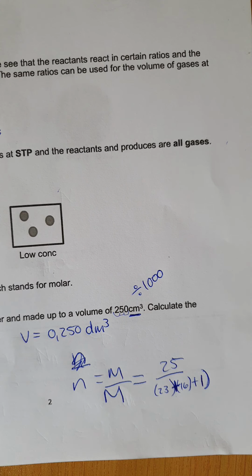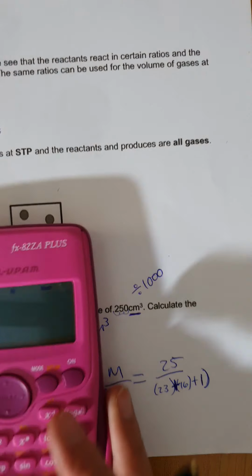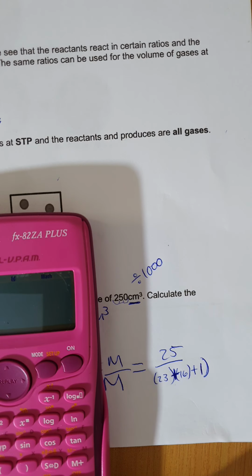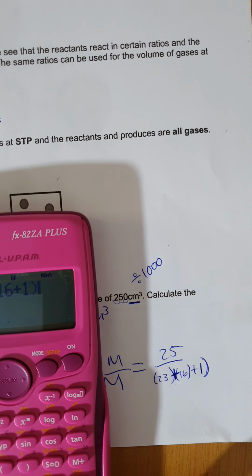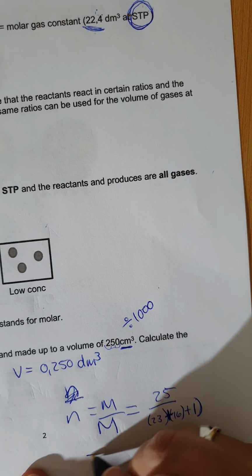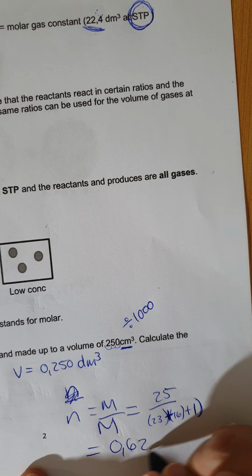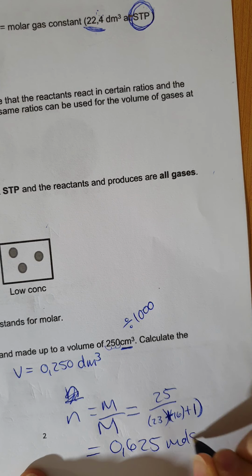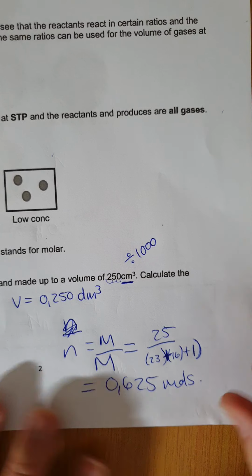Okay, so 25 divided by, and I'm just going to use brackets here, 23 plus 16 plus 1 is equal to 0,625 moles. Okay, so that's how many moles we have.